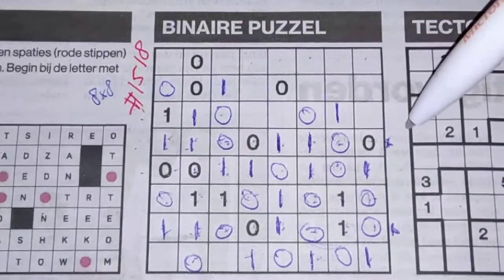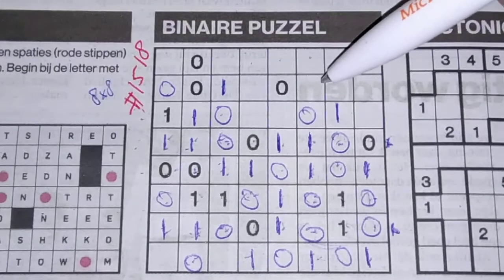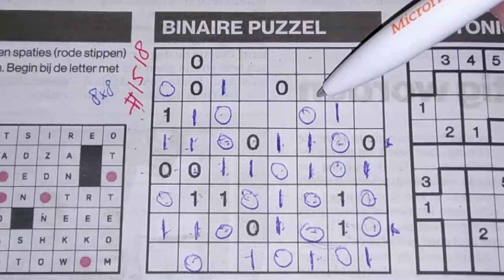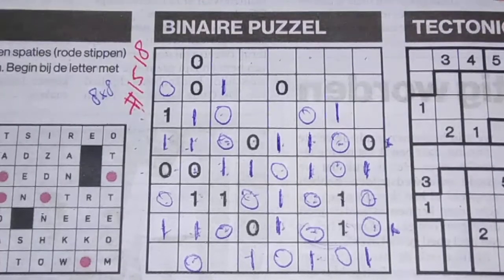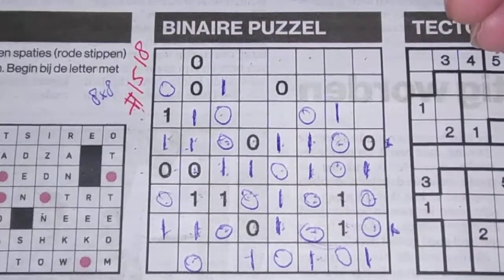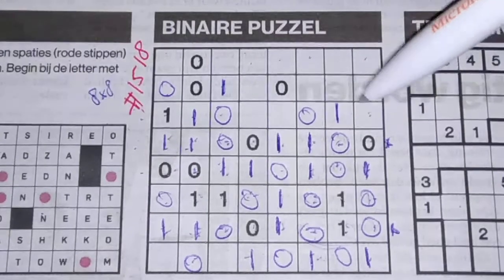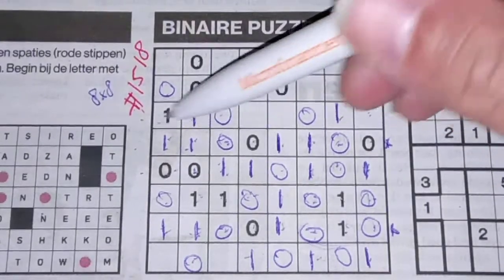Then. Do I need to compare again? That's the question. Yes, I cannot here. We have here 3 1's.